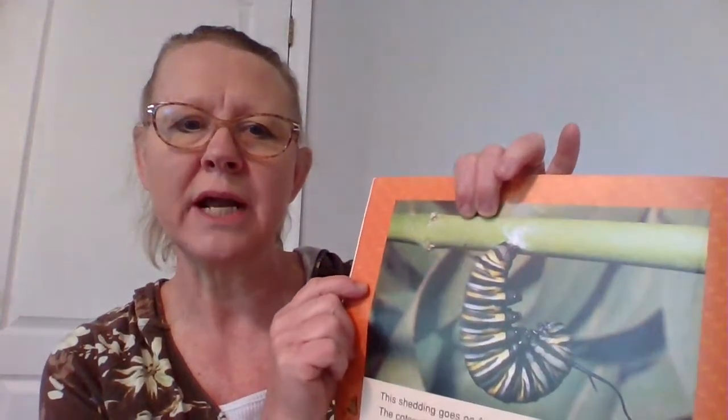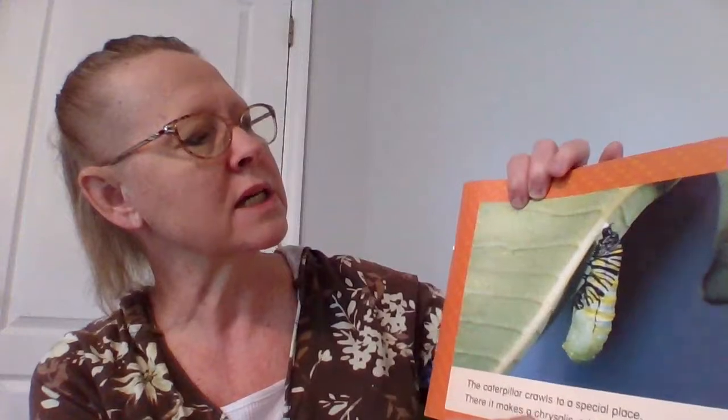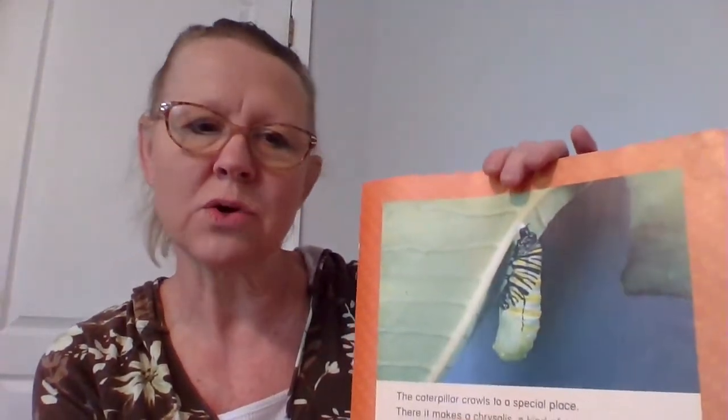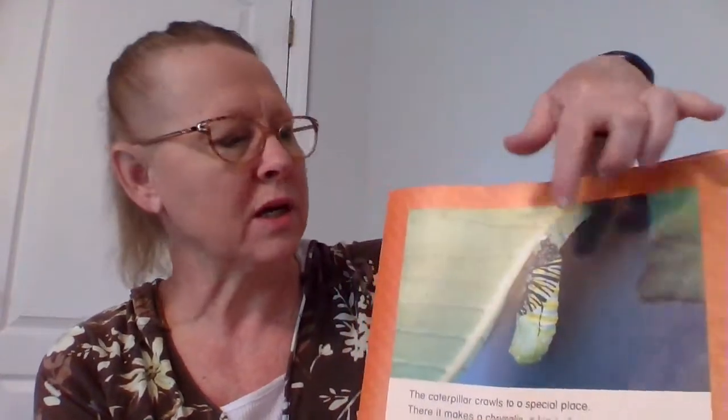The shedding goes on, like I said, for 2 to 4 weeks. And then it will attach itself to a stem or a tree branch, and it will start changing. At this point, it builds a shell, and it crawls up. Here, this one is attached to the bottom of a leaf, and it makes a chrysalis or a pupa around itself. And the pupa is inside the chrysalis, and so this one is green.